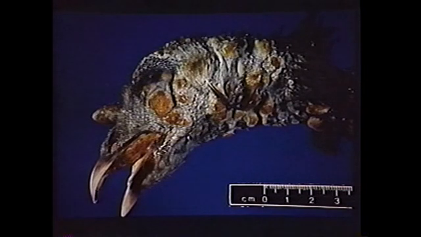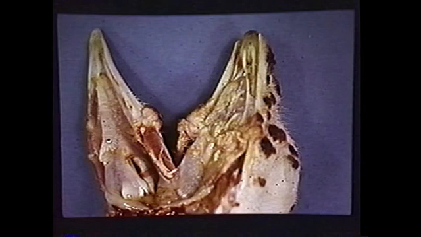This is a wild turkey with nodules of various stages of development on the skin, as well as yellowish brown caseous material lining the oral cavity. It is another view from another bird where you can still see the nodules on the skin and the caseous material lining the mouth.